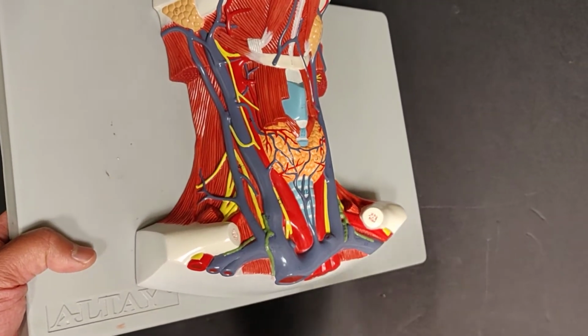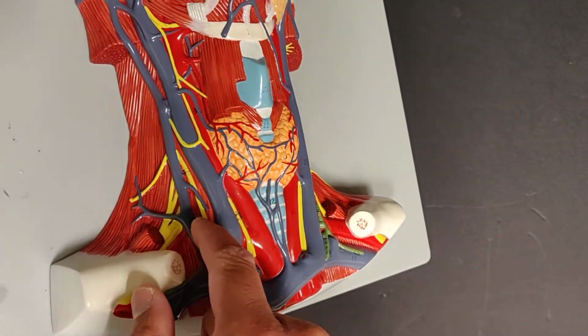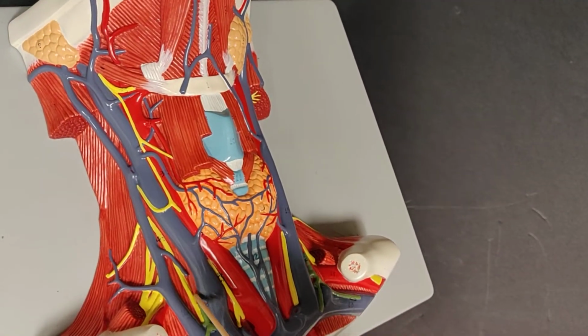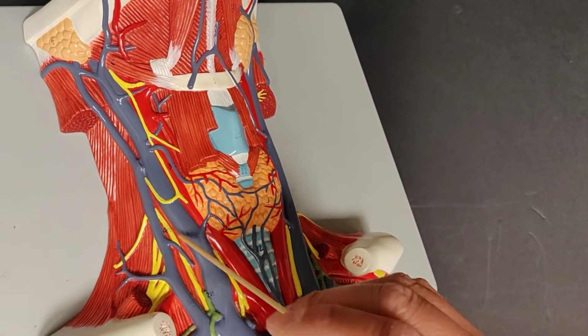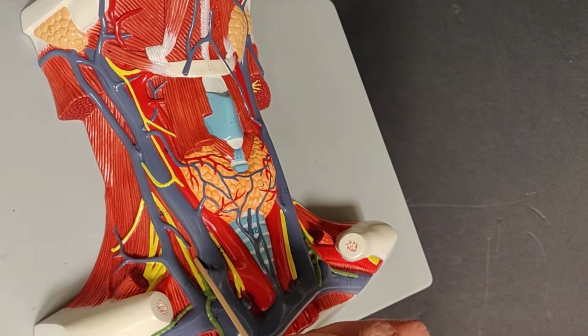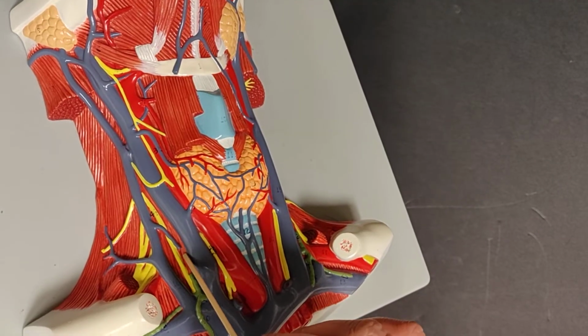within a whole body as well. So when you look at this, if you look carefully, you can see a muscle over here. This muscle that's kind of deep, underneath these blue tubes, underneath this yellow structure. These fibers, this is actually the anterior scalene.